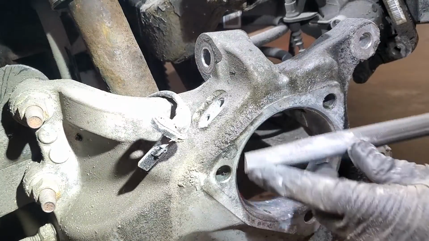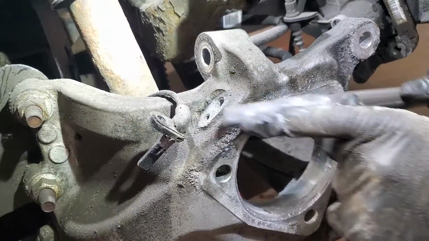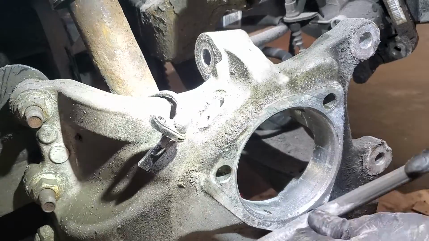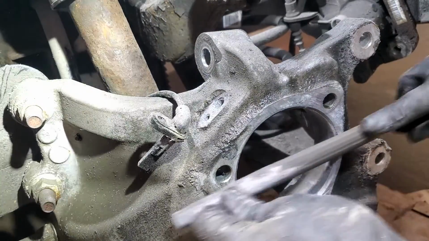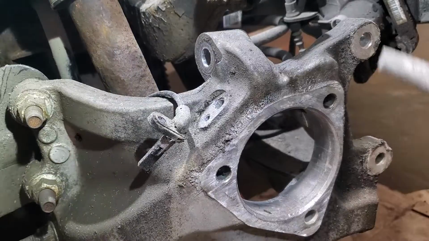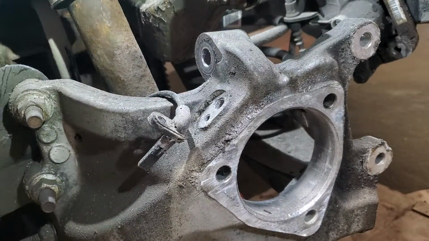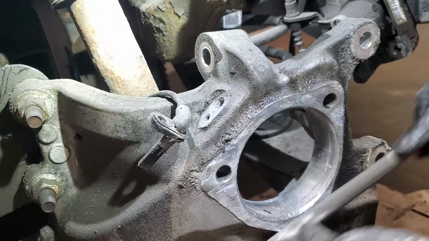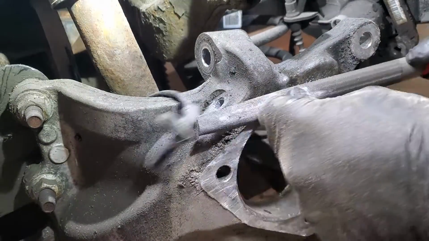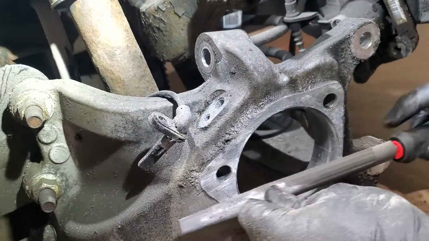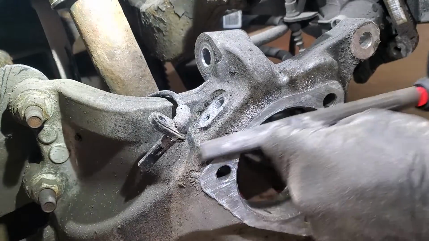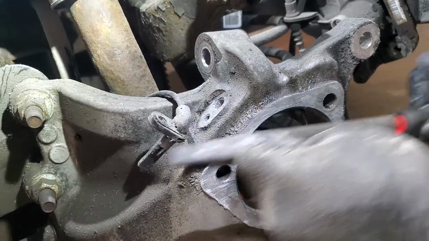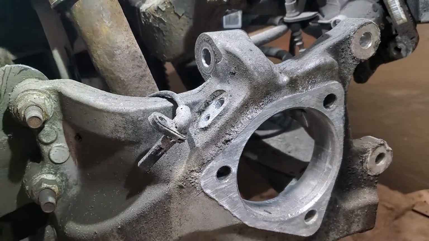And this surface is the most important, like the bearing. It is attached with bolts, but all the bolts do is provide enough friction between the hub bearing and the knuckle.